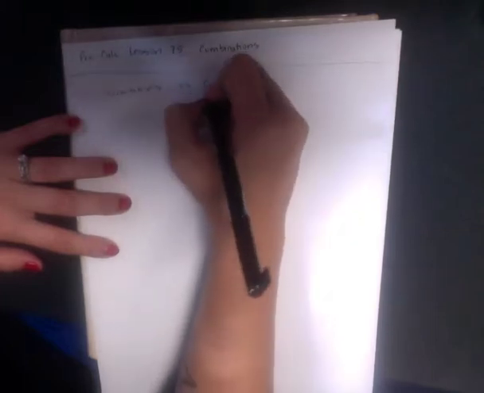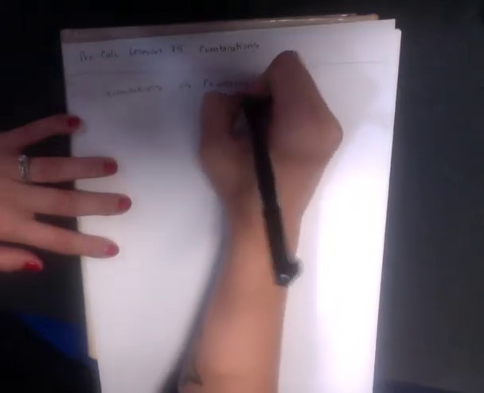Hello, ladies and gentlemen. This is Pre-Calc Lesson 75. We are going to talk about combinations. We have previously talked about permutations, and we are going to compare it to combinations.